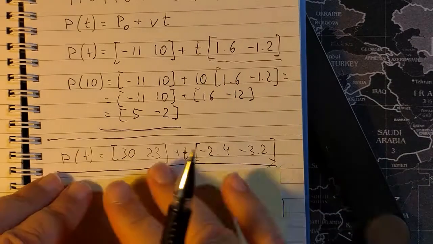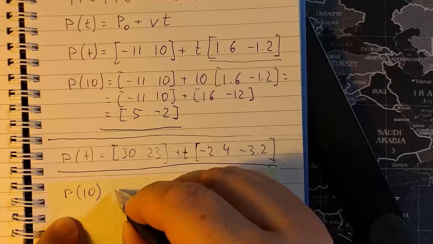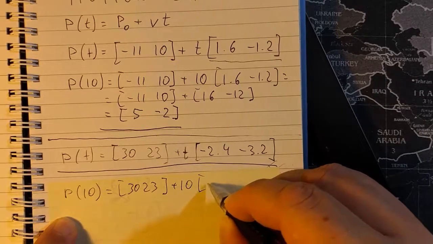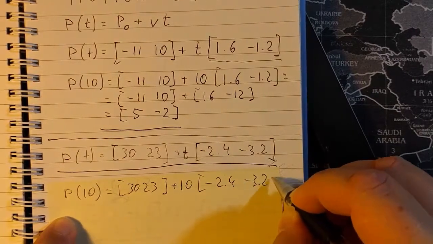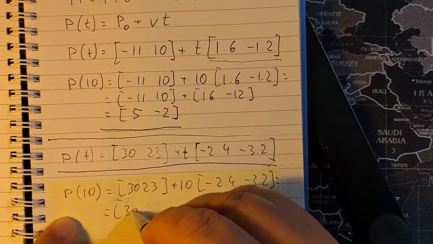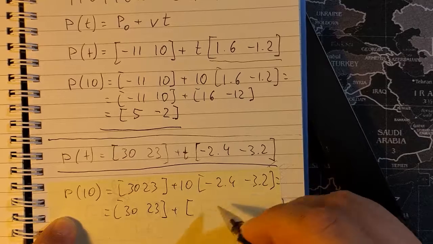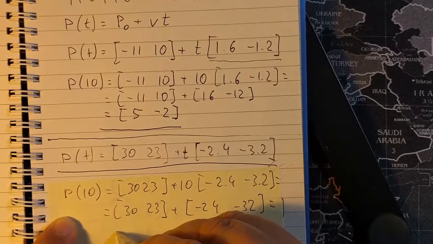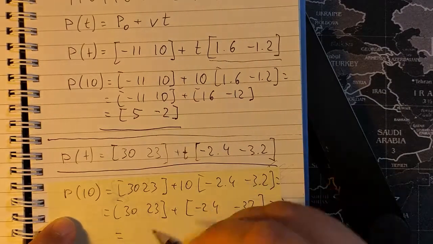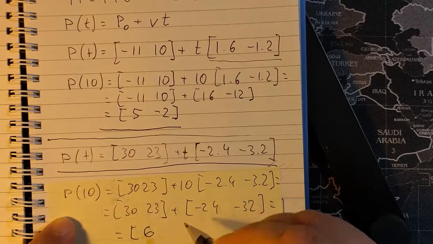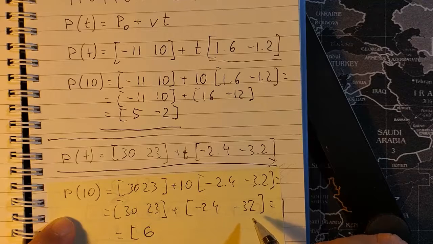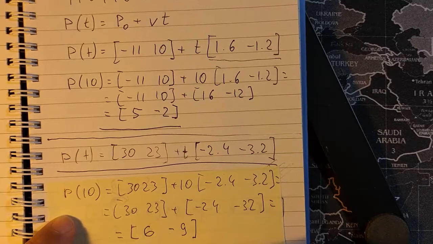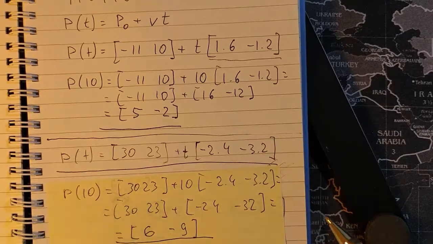And now I just need to calculate its position after 10 seconds. This will be (30, 23) plus 10 seconds times (-2.4, -3.2). So this is (30, 23) plus (-24, -32). 30 minus 24, it's 6. And 23 minus 32, it's -9. That's the position of the enemy after 10 seconds, and this concludes question 5.